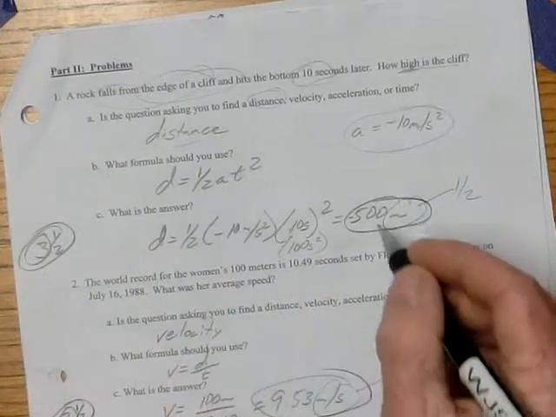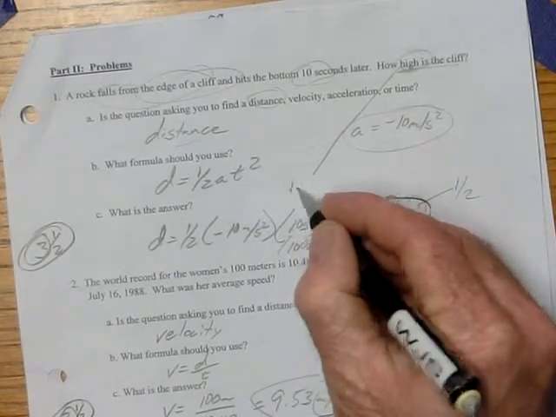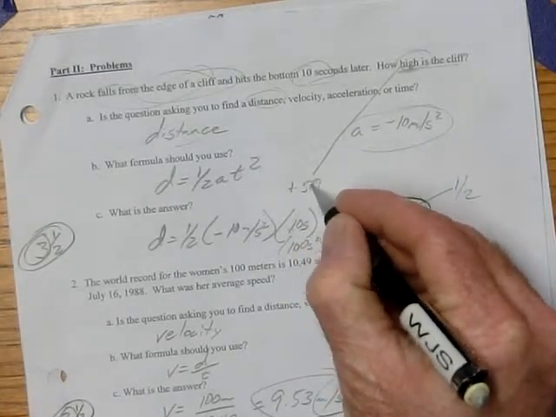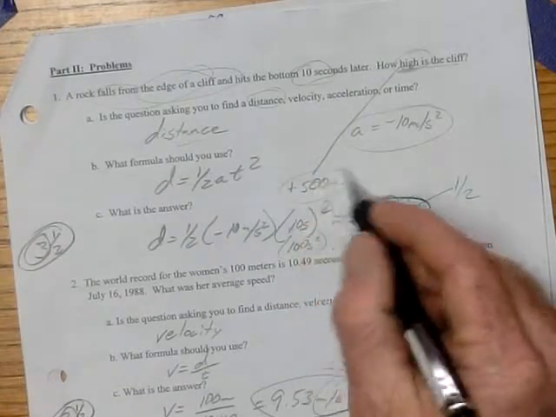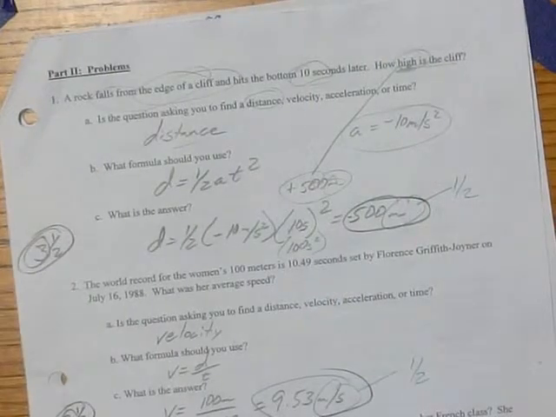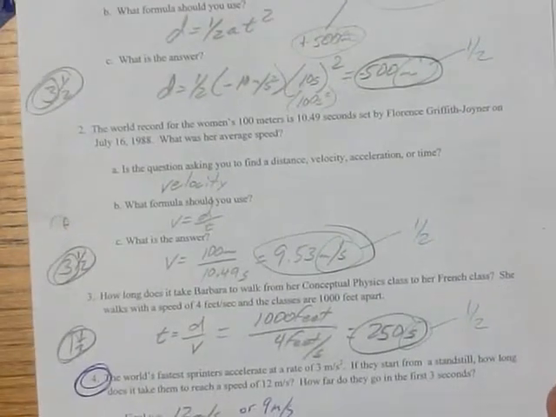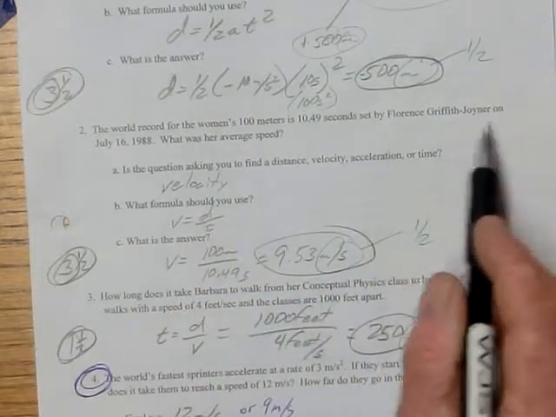But it should be 500 because the question is, how high is the cliff? So it's plus 500 meters. I didn't take off points if you didn't have the positive there. Make sure you have the units. Correct units is meters.